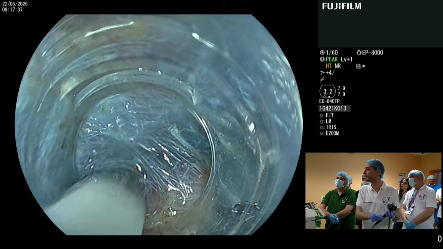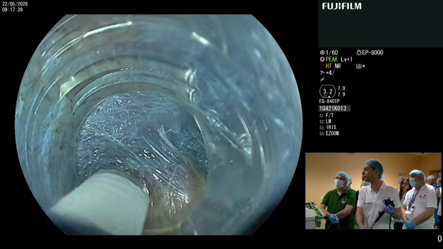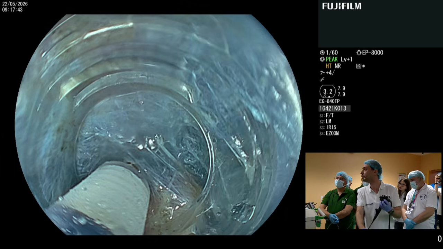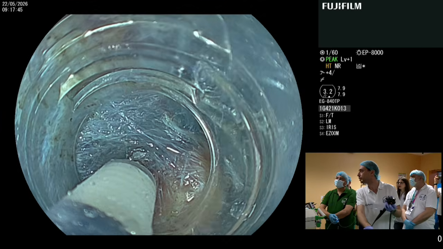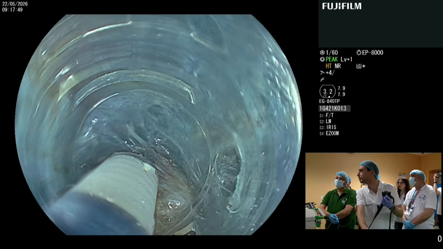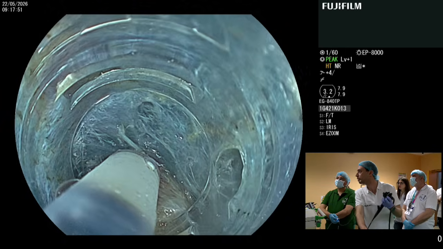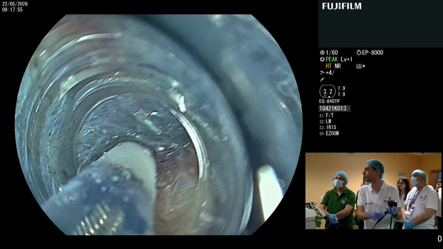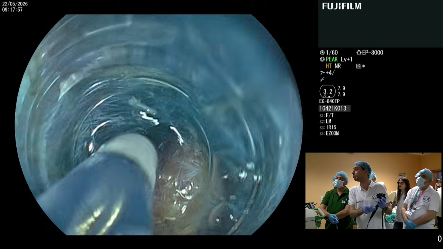I have to be very careful right now not to provoke mucosal injury. I will switch to endocut because endocut is more precise. The cutting is less efficient, but we have more precision.